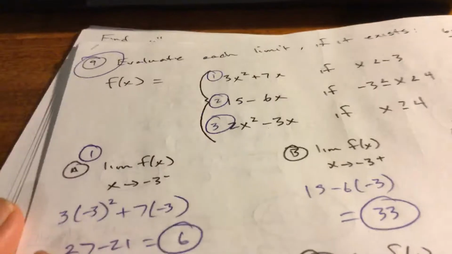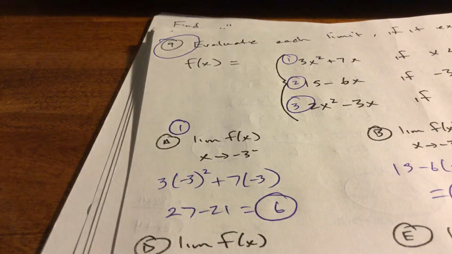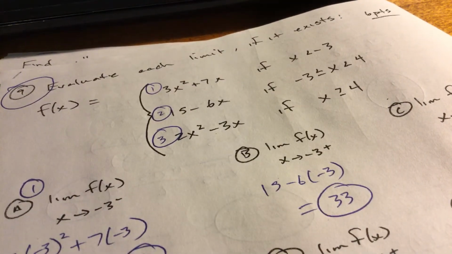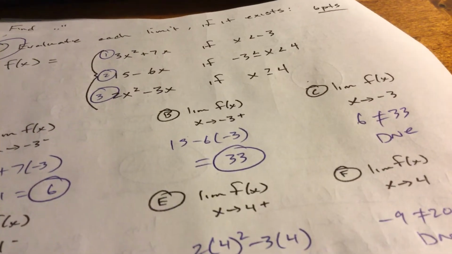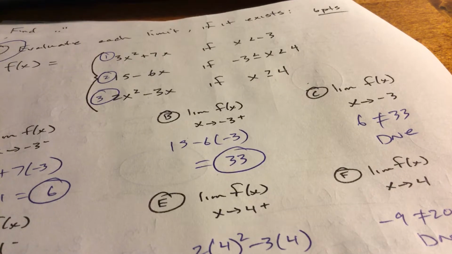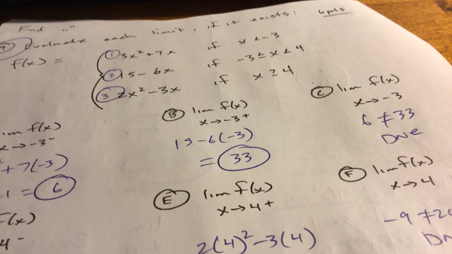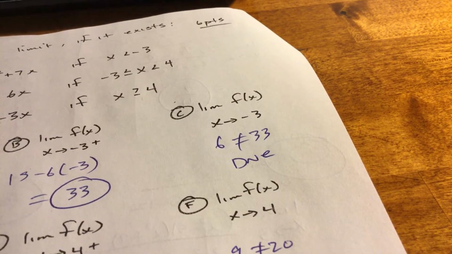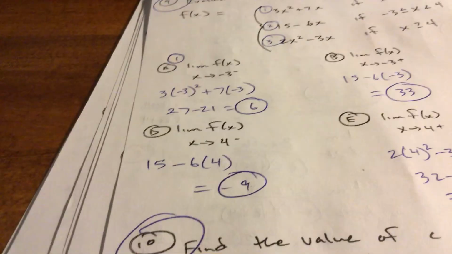Evaluate each limit if it exists. So the limit of f of x as x goes to negative 3 from the left, you can plug negative 3 into the first equation because from the left side it's less than negative 3. From negative 3 from the right, you plug it into the second equation because to the right of negative 3 would be just bigger than negative 3. 6, the left-hand limit does not equal the right-hand limit. You got to show me that. That's why they do not exist.